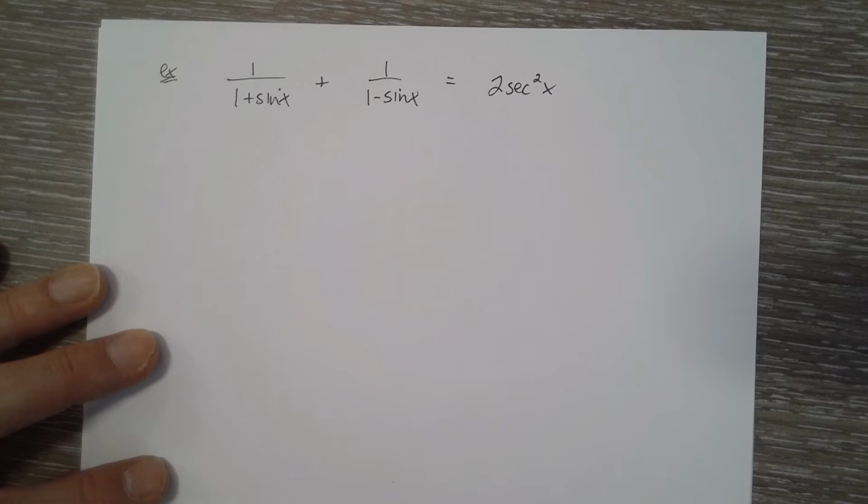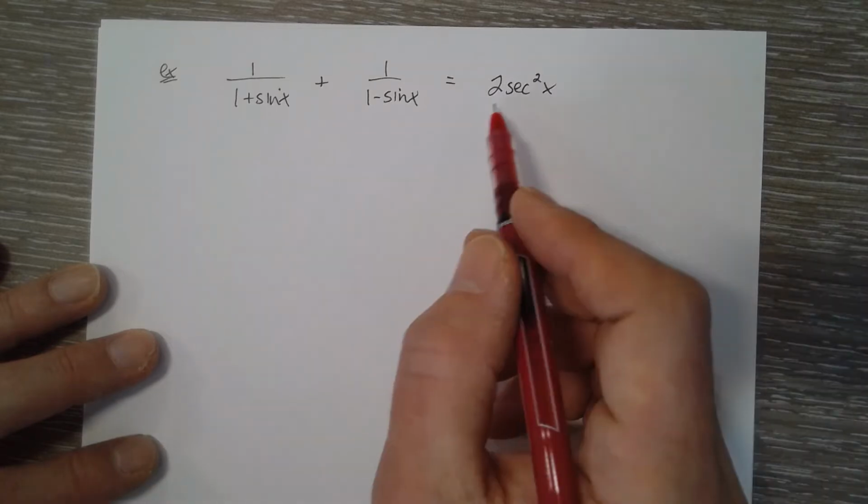Left? I'd say left, yeah. I wouldn't know where to start two secant squared.